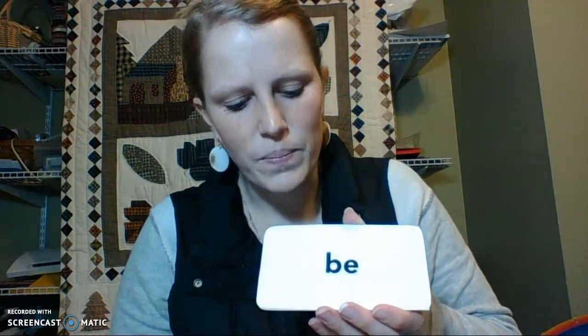C-A-N, can. F-I-N-D, find. G-O, go. F-O-R, for. B-E, be. P-L-A-Y, play. I. And G-O-O-D, good. Good luck practicing your sight words this week.